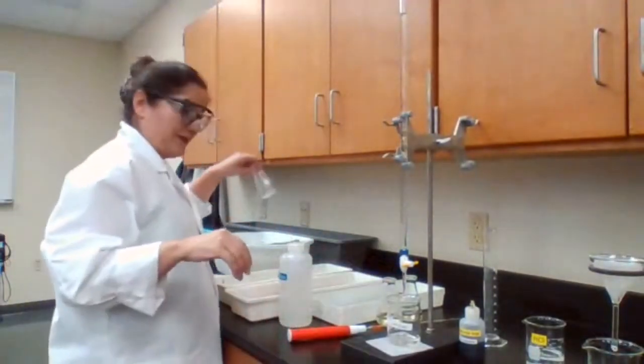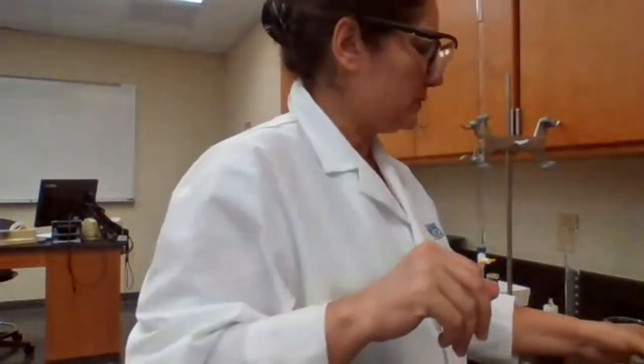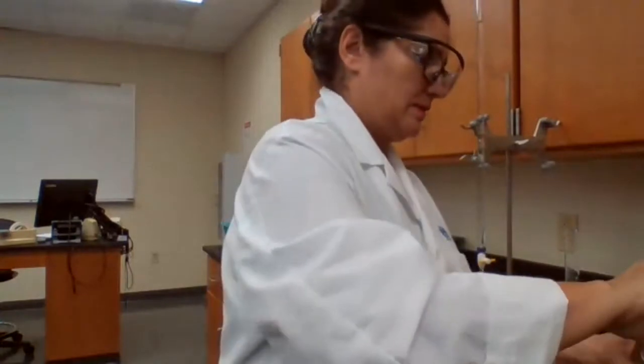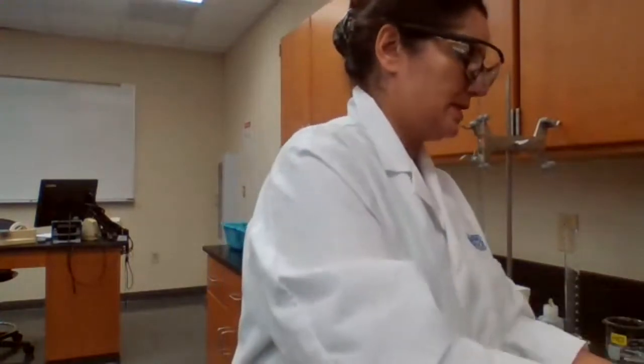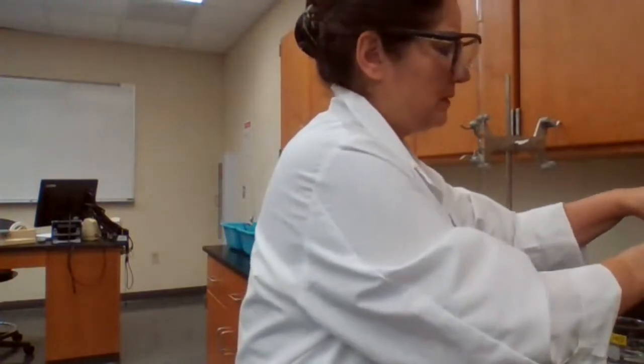I have my flask that I have to use. I'm going to wash these, rinse them, use a new filter paper.